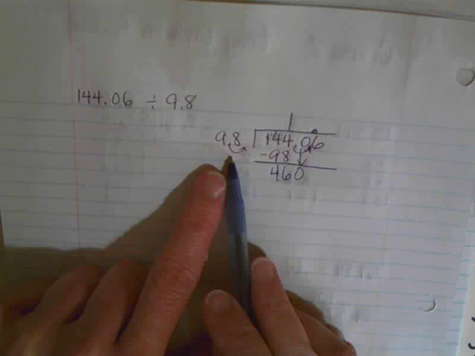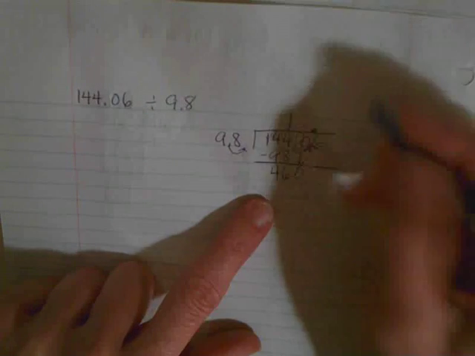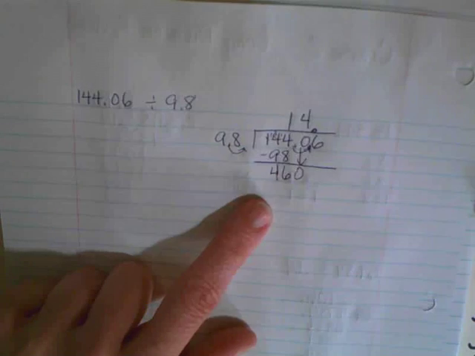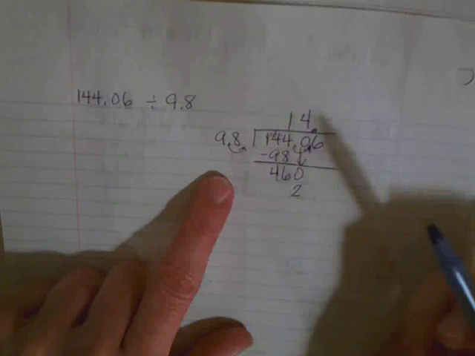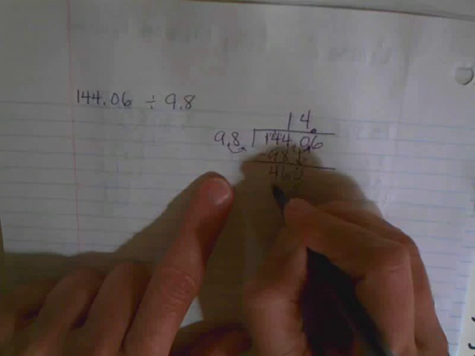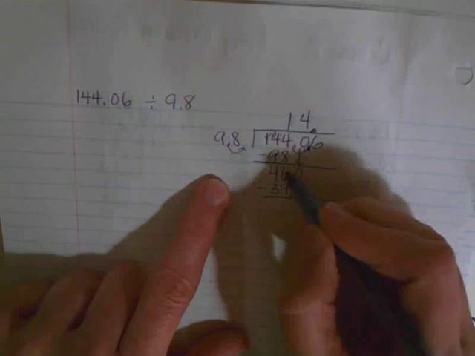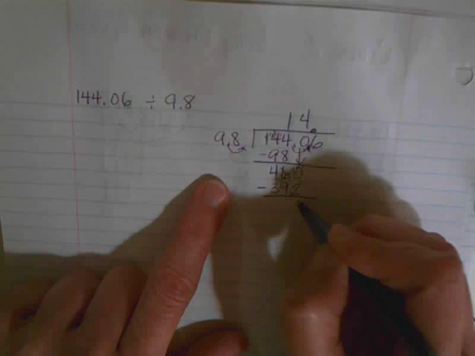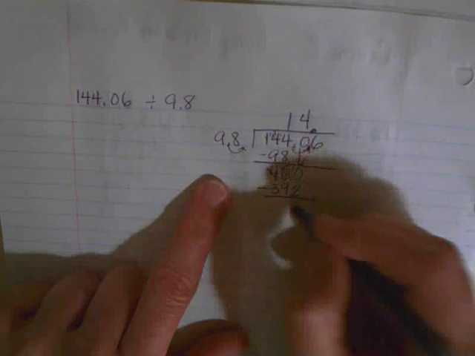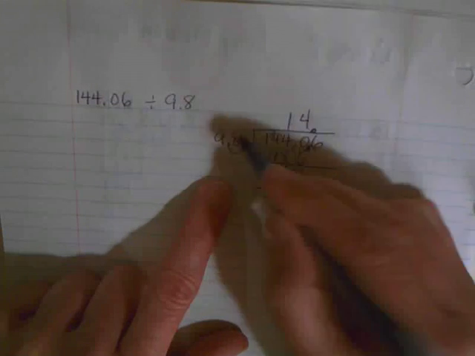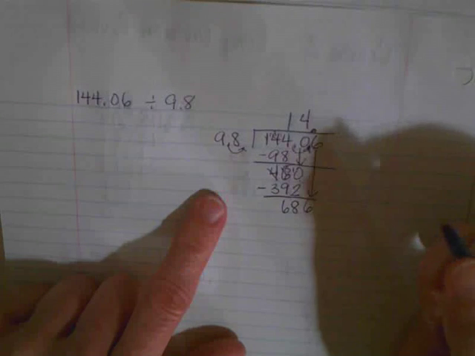Well, 98 is real close to 100. So if I did 98 times 5, that's going to be almost 500. So I'm going to stick with the 4 because I think that's going to fit better. 4 times 8 is 32. Carry 3. 4 times 9 is 36. And 3 is 39. So I get 392, and I'm going to subtract here. I'm going to have to borrow. So 10 minus 2 is 8. 15 minus 9 is 6. And 68 is less than 98. That's a good thing. And I bring down my 6.